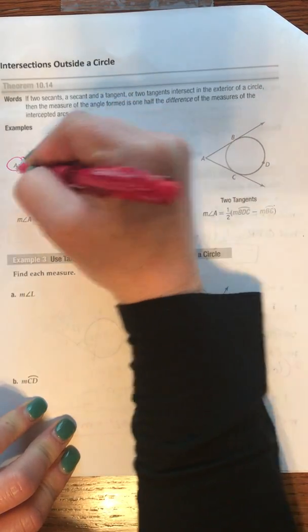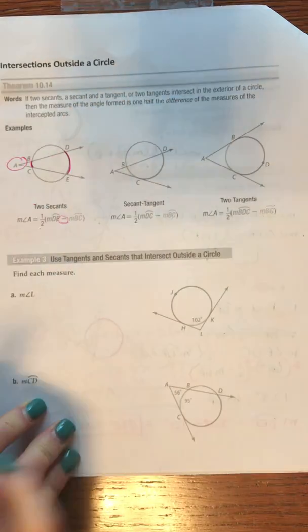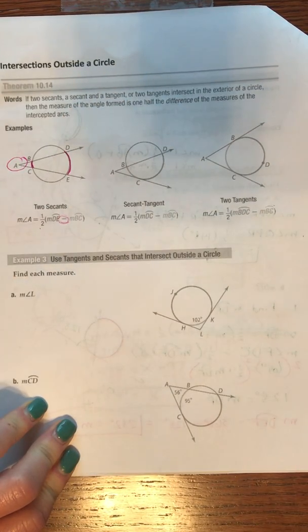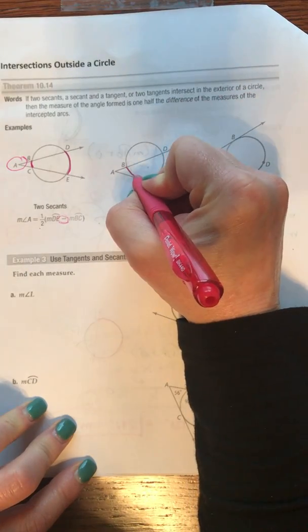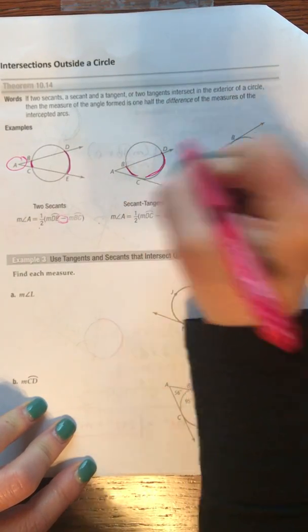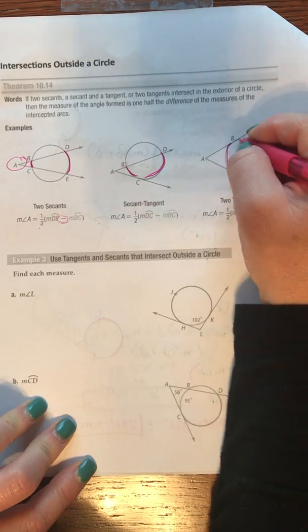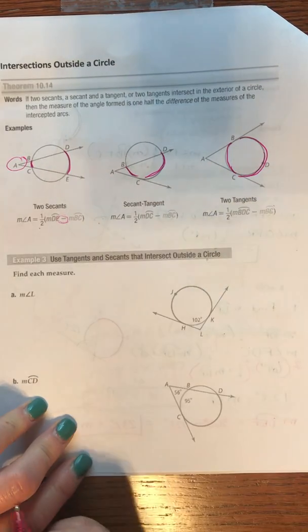So I'm going to take the bigger one minus the smaller one. We wouldn't want to go the other way because that would give us a negative value. And so if we take the larger minus the smaller, we'll always get a positive value. The same thing for these guys. Here's an arc and here's an arc. Here's one and here's one.